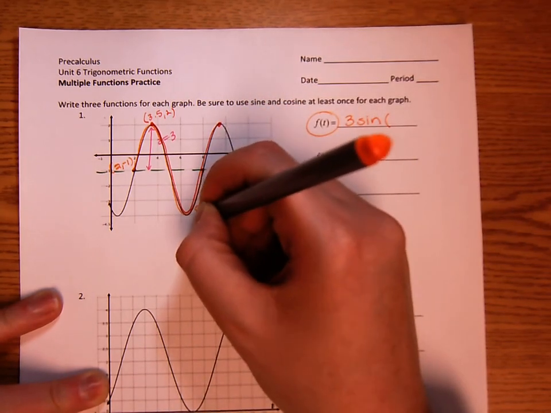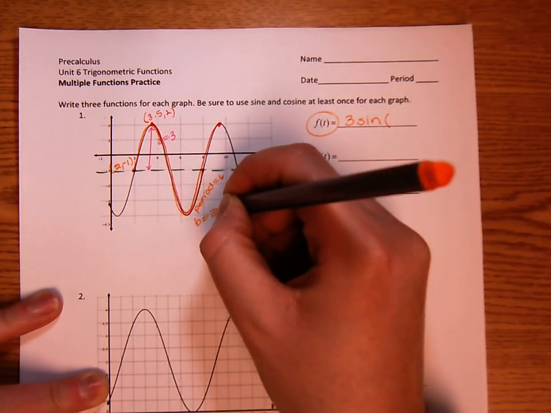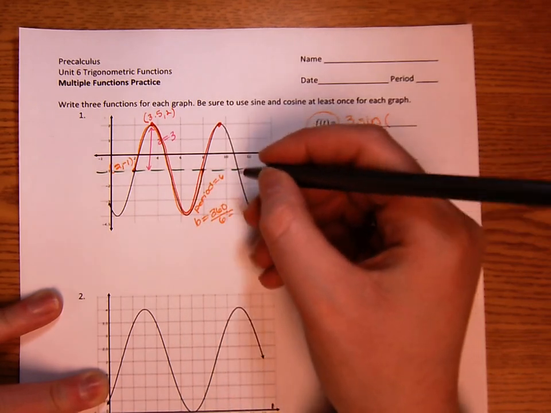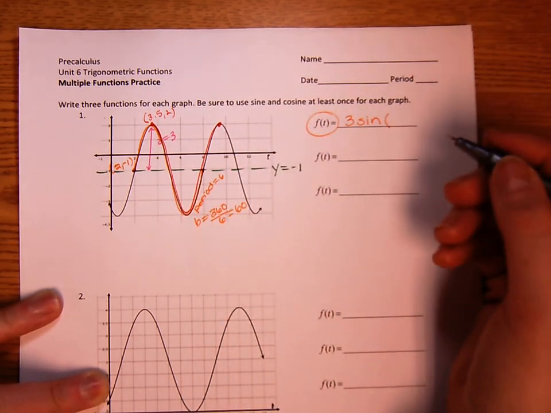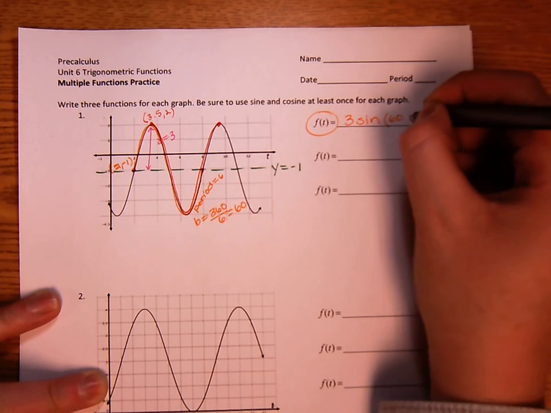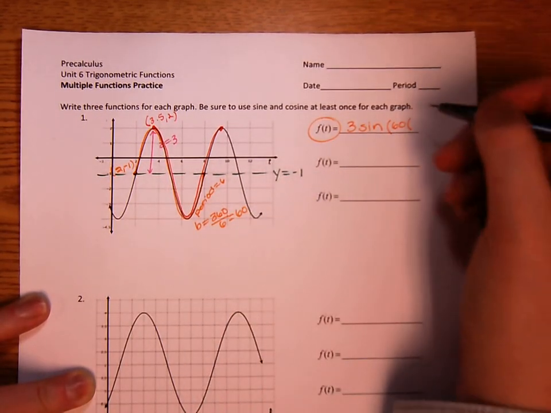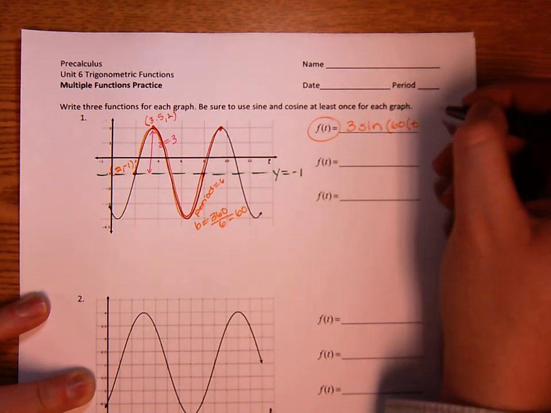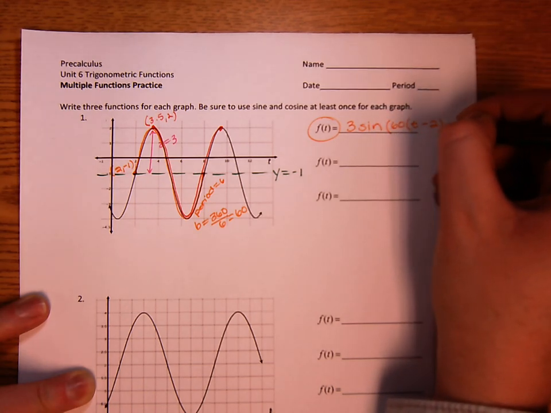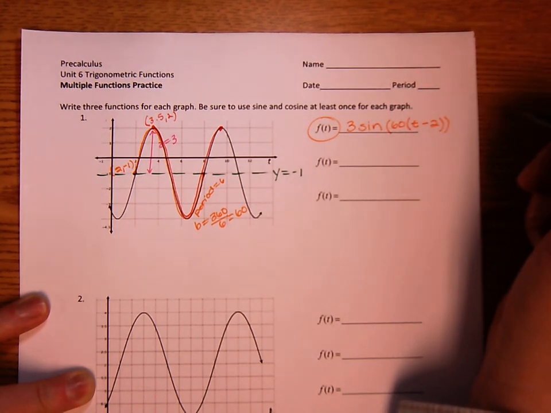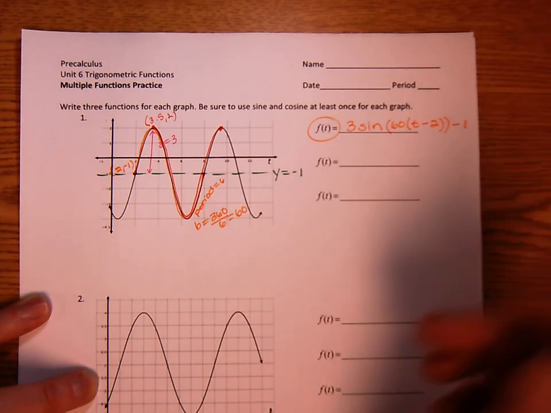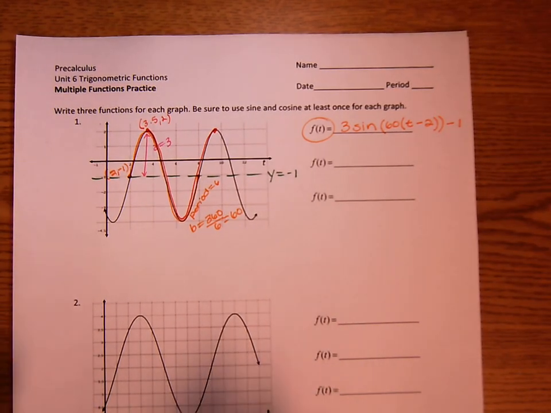So that tells me that my b value would just be 360 divided by 6, which ends up being 60. So my frequency here would just be 60, and then notice since my x-axis is measured in time, I'm using t as my independent variable, and I need to shift that 2 to the right for my phase shift, and then I need to subtract 1 to shift the entire function down 1 unit. So that would be for sine.